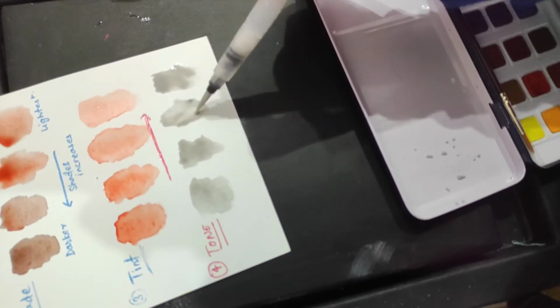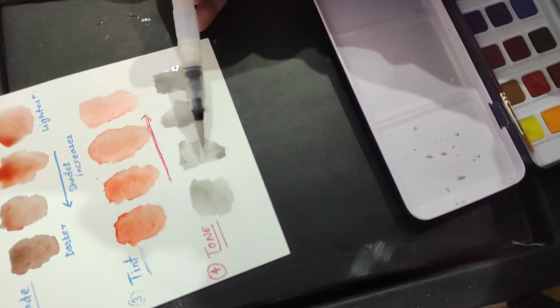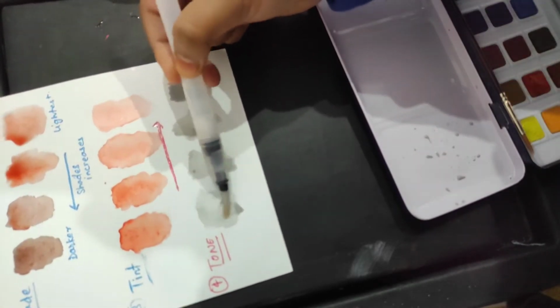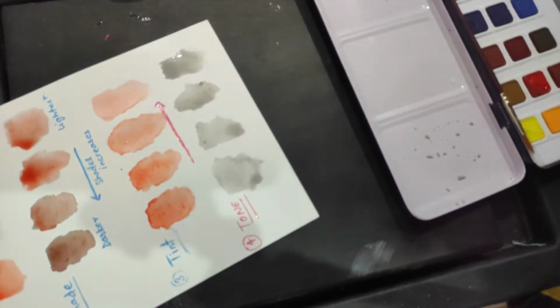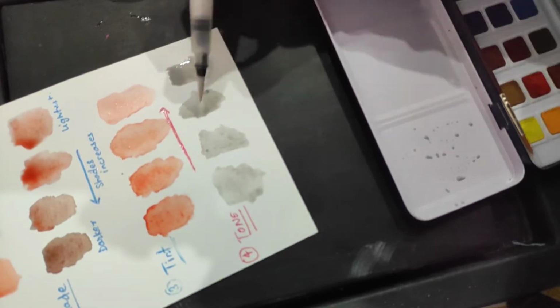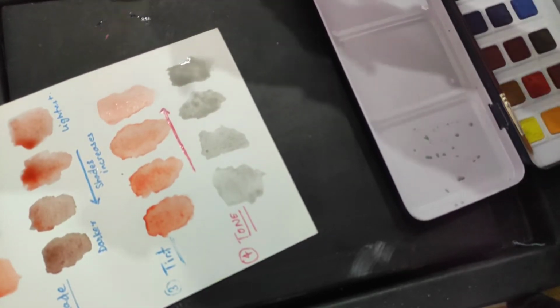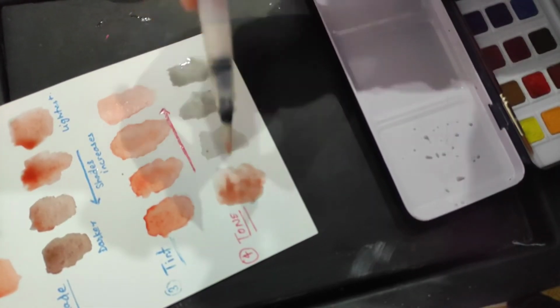Now after this I will add the purest form of color into this gray and mix it, to make it more and more toned. This color characteristic is very important for making a colorful piece. You can practice this on your own at home.